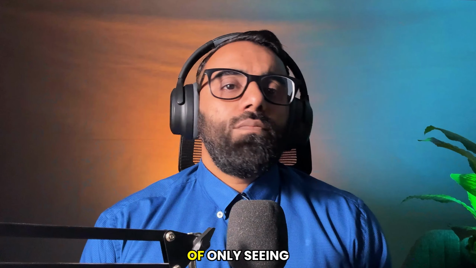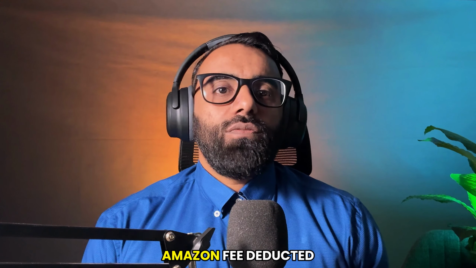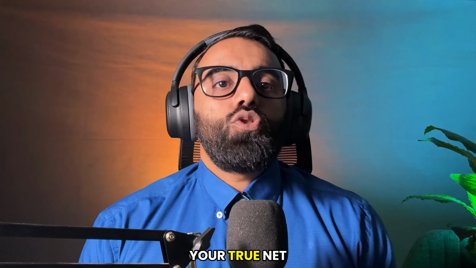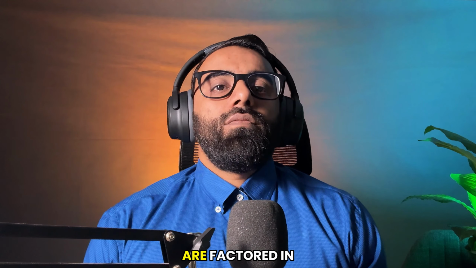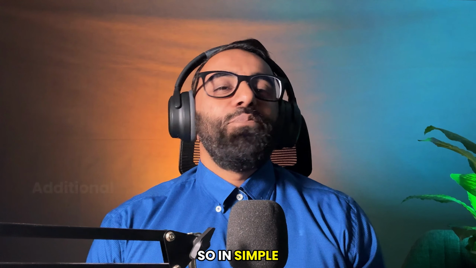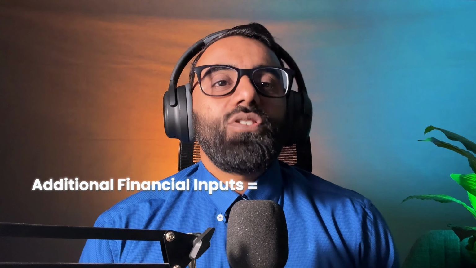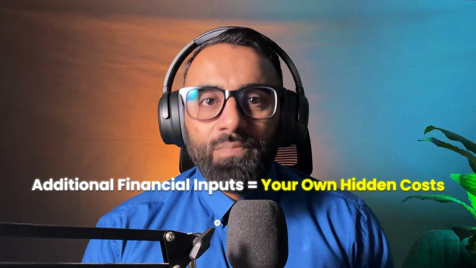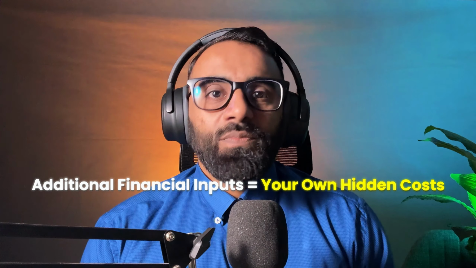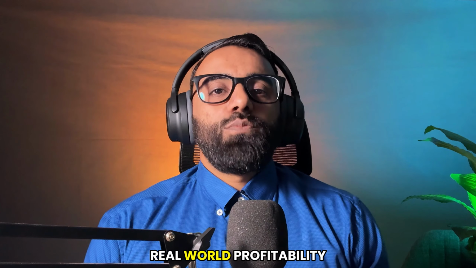This means instead of only seeing Amazon fee deducted, you will see your true net profit after all your costs are factored in. So in simple words, additional financial inputs are your own hidden costs. When you add them, Amazon's report transforms your Amazon only numbers to real world profitability.